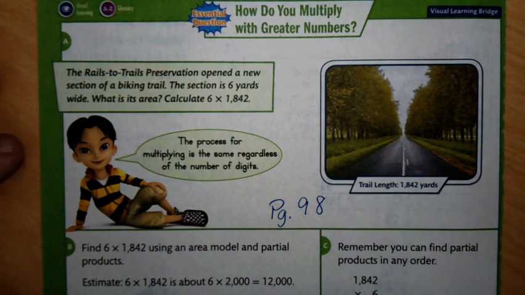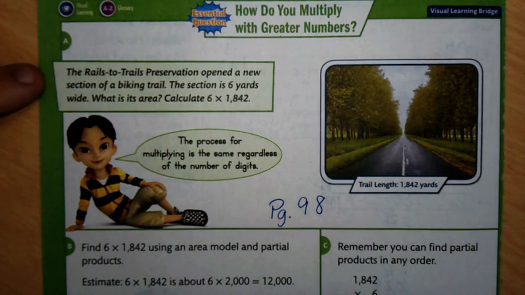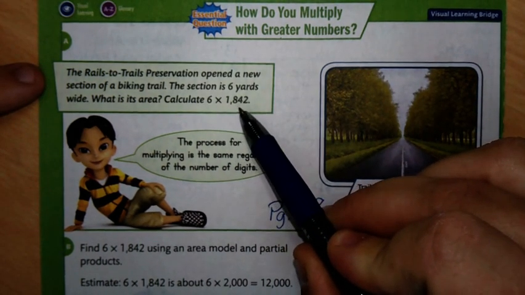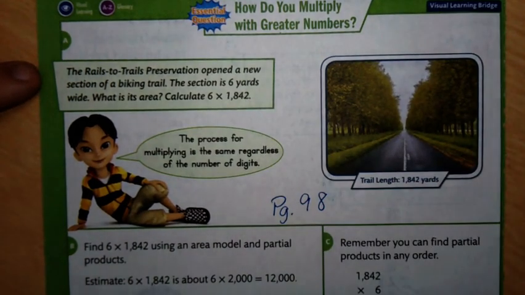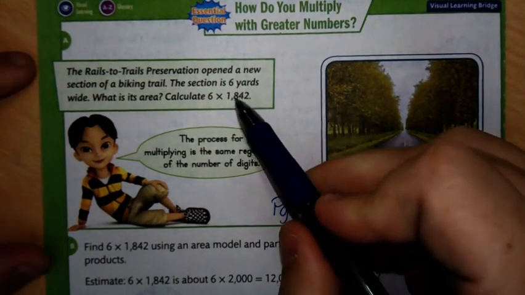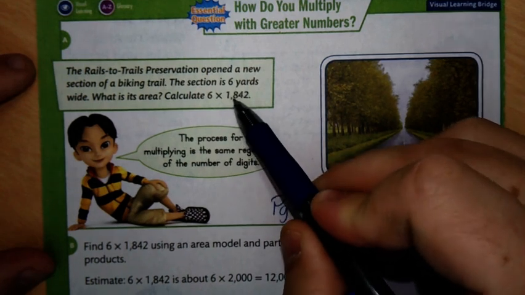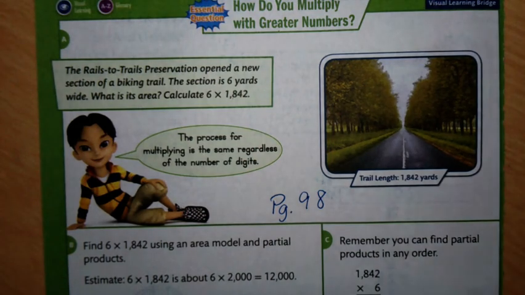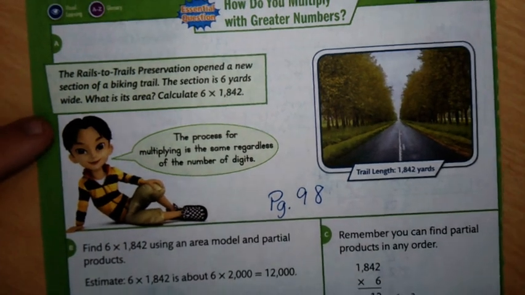So again, here we are on page 98, and it says, the Rails to Trails Preservation opened a new section of biking trail. This section is 6 yards wide. What is its area? Calculate 6 times 1,842. Yesterday, we were doing 2-digit and 3-digit multipliers. Today, we're going to add a little bit more to that. It doesn't matter if we've got more numbers. We're still going to follow the same steps.